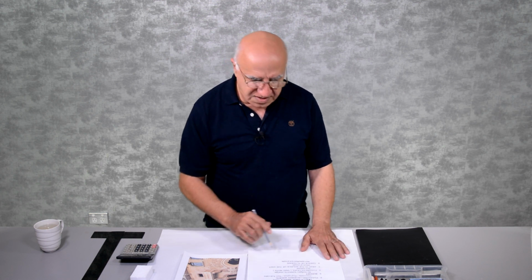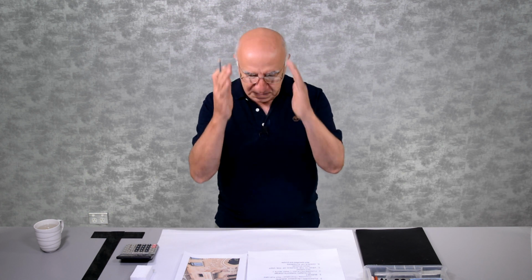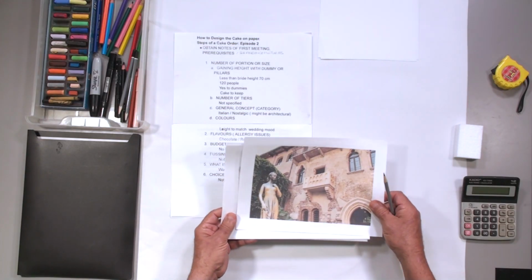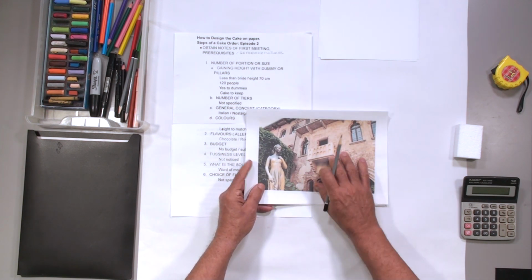So then this is what the customer wants. All right. When I have this in my mind, I go right away, of course, to the internet and type in Italy, Italian architecture, Romeo and Juliet, and I come up with hundreds of pictures, but I just copy something. So that is the balcony I'm going to incorporate with the cake.